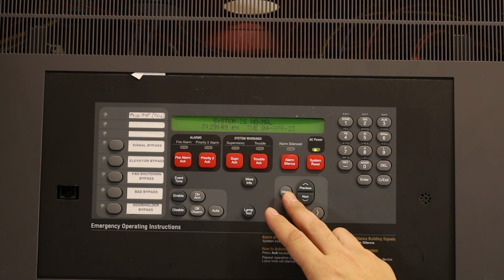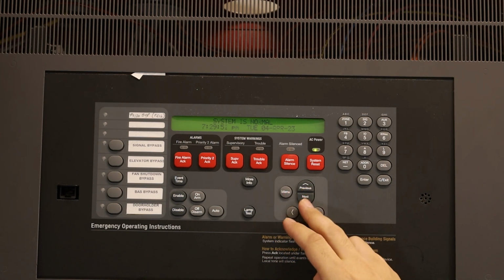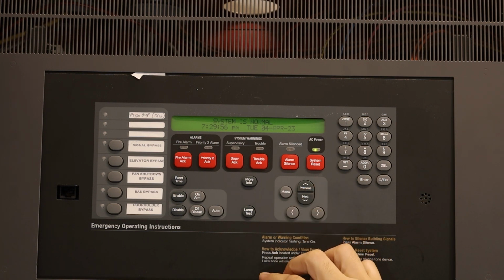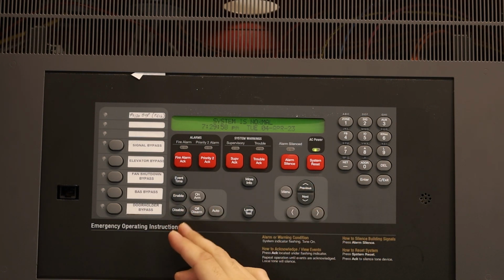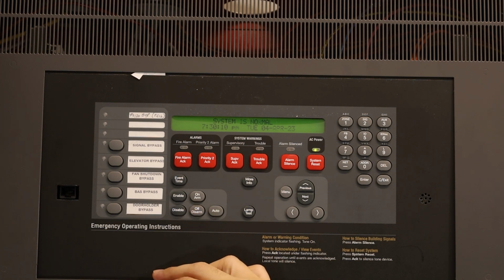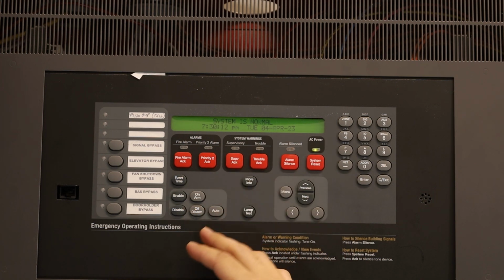This is your menu key, and this is how you navigate with these buttons. This is how you navigate inside the menu. These keys over here are for enabling and disabling a device, and we can get into that later on. And then here is arming on or disarming a device. So those are your keys.